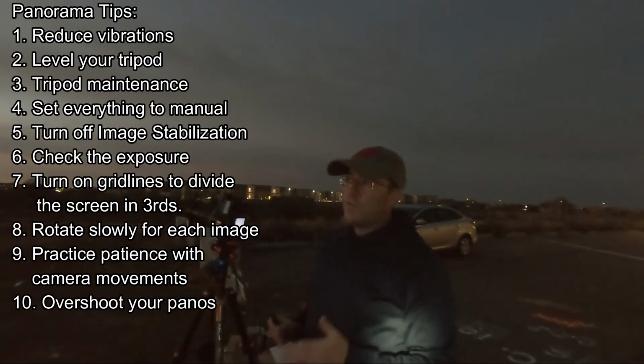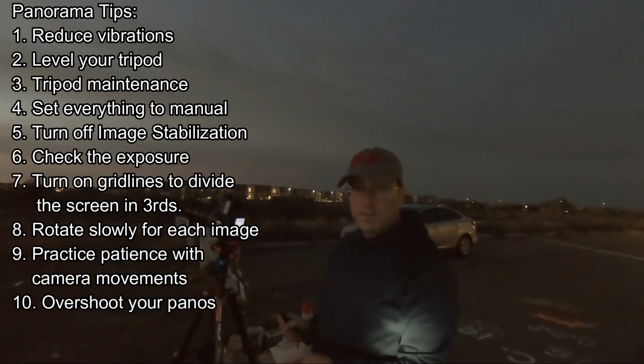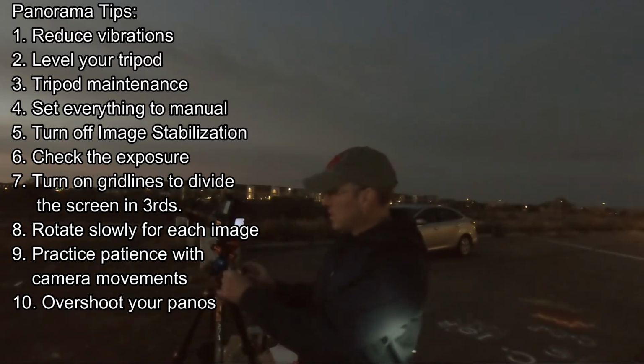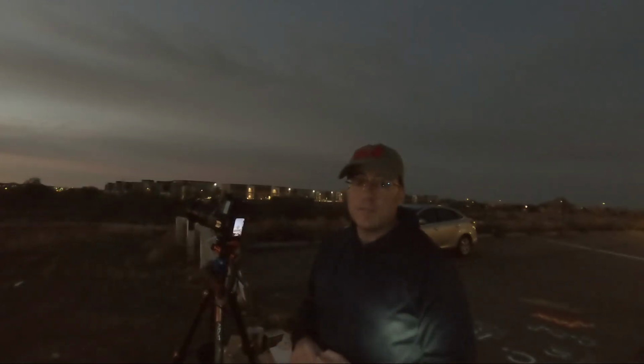Also remember to overshoot your panos. Go a little farther to the left, a little farther to the right, just to make sure you've got enough image data to produce what you're looking for.